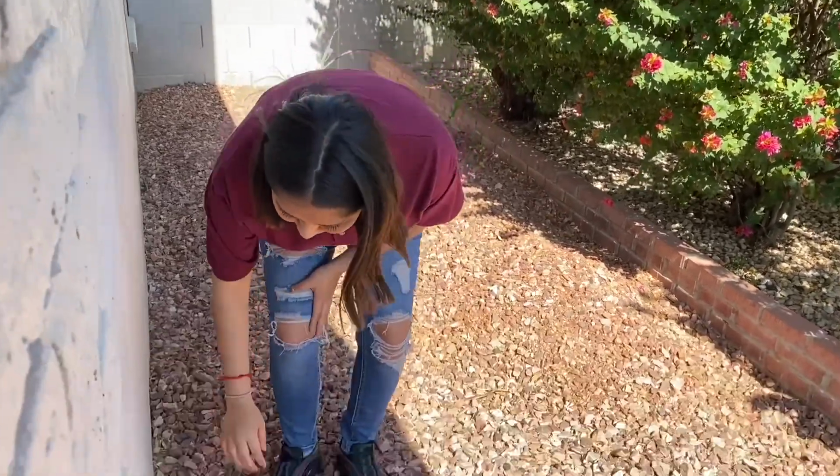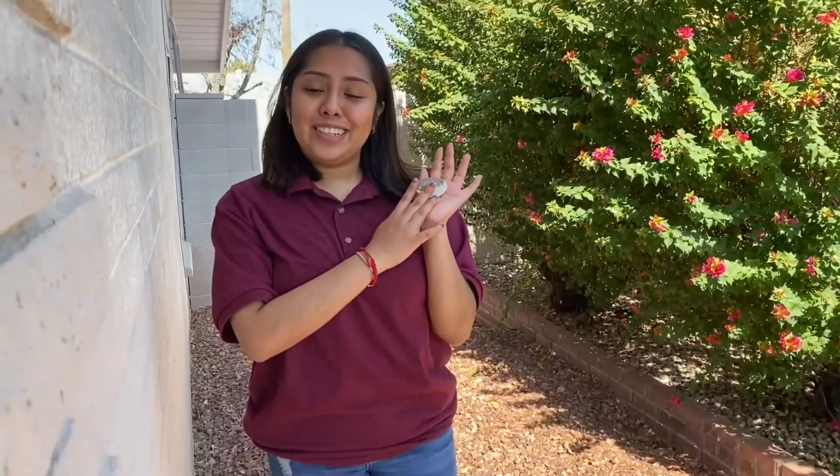While I look for rocks, I'm gonna go ahead and tell you guys some facts about rocks. So throughout history, rocks like jade were used to create tools and weapons in order to hunt and fish. So tools that were made out of jade were like knives, hammers, and other tools to go fishing. So here's the rock I'm gonna be using for this activity. Now, let me go find some more rocks.